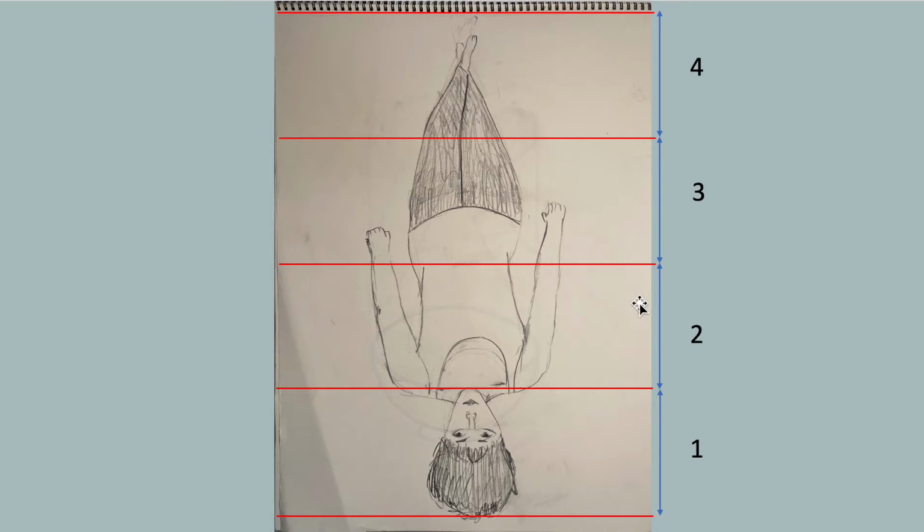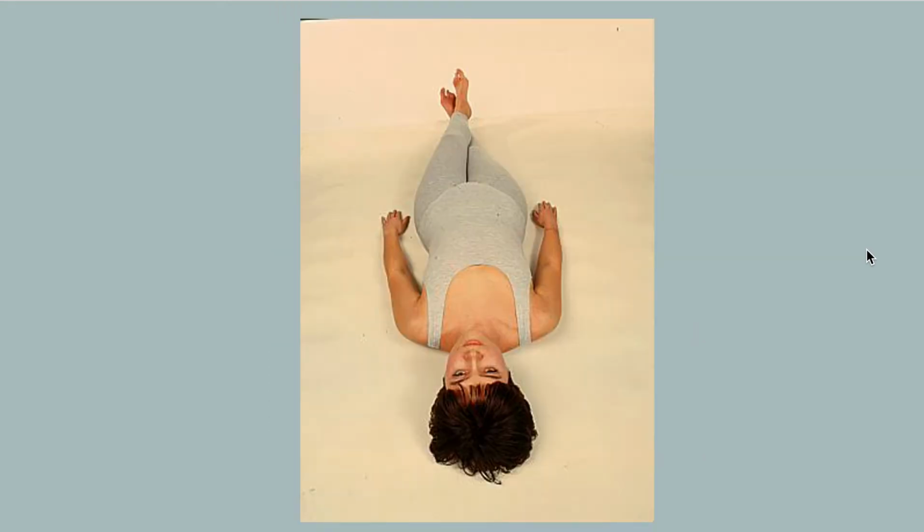If we look at this drawing right here, we can see that the figure is almost four heads, three and three quarters, whatever we want to call it. So almost four heads, which is fairly typical. Most of you probably got somewhere around four. Some might have got five, some got three. So let's go to the original. What does the original look like?